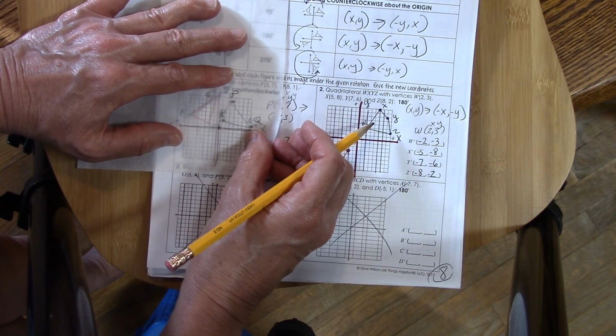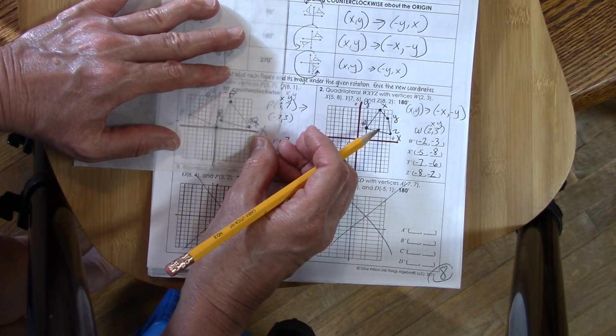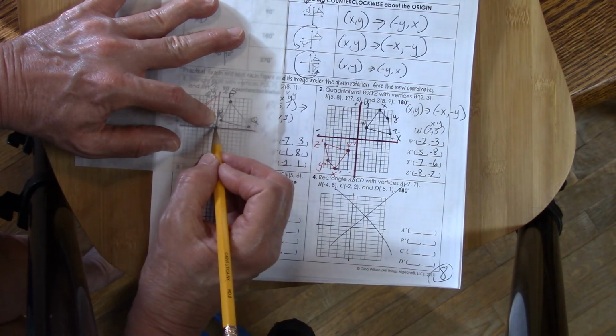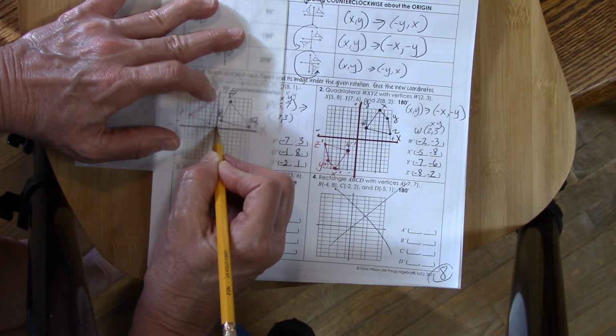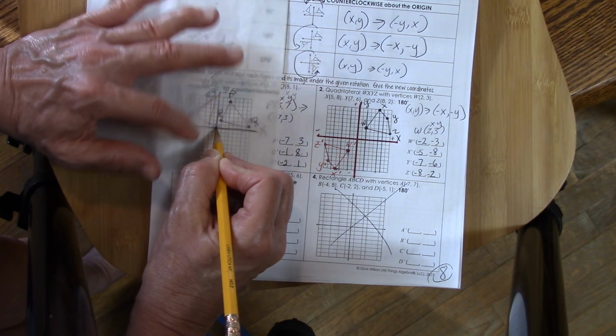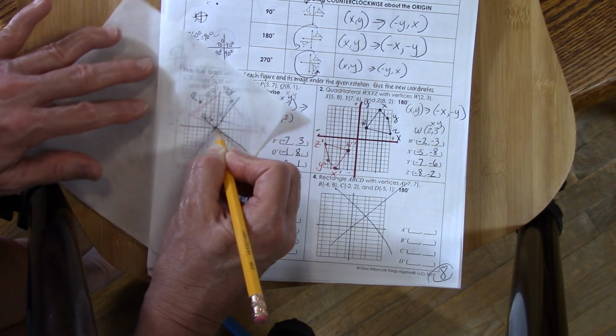Line it up. Make sure that you've got the origin right here. That's going to be your center of rotation. You've got your X and Y axis lined up with what you've got marked on your paper. And turn this 1 turn around.